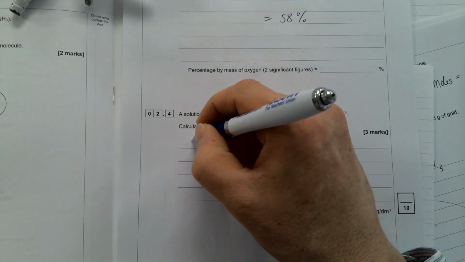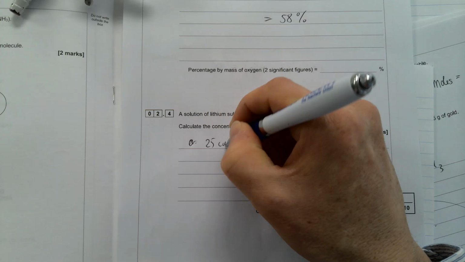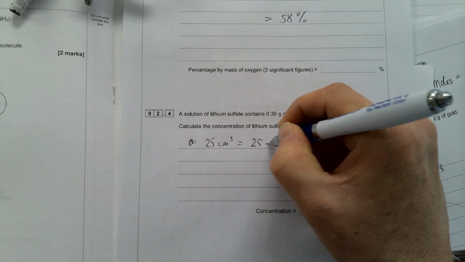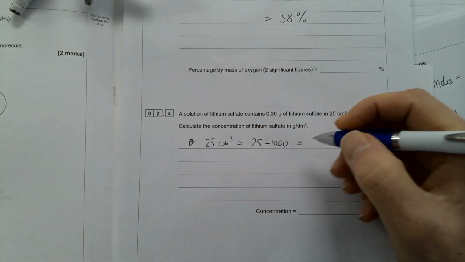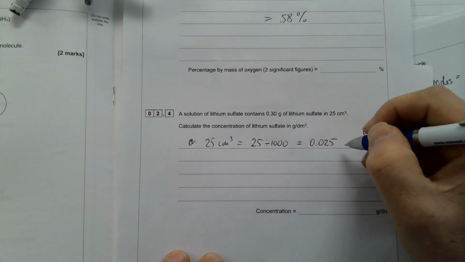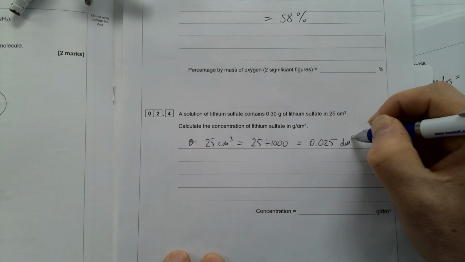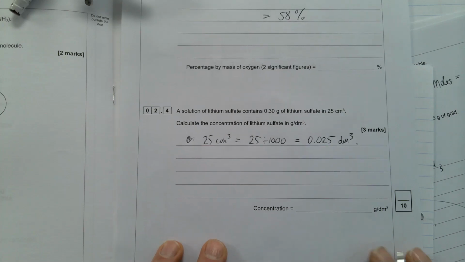So that's the first thing I would do. 25 centimeters cubed is equal to 25 divided by 1,000 decimeters cubed, which is 0.025. Okay, so that's going to get you a mark to start with. So simple. Just check the units match up. Are we happy with that? I promise you'll get asked to do at least one of these in the exam where you have to convert from either grams to milligrams, or centimeters cubed to decimeters cubed. It's 100% guaranteed.